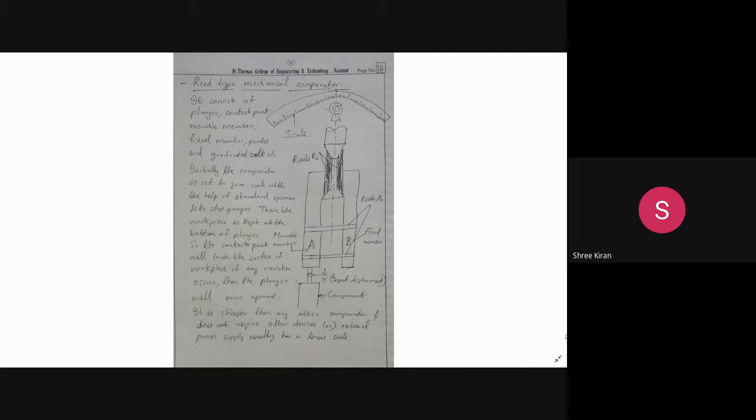Then the workpiece is kept at the bottom of the plunger. So the contact point will touch the surface of the workpiece, and if any variation occurs, then the plunger will automatically move upward. This happens in the case of a real-time mechanical comparator.